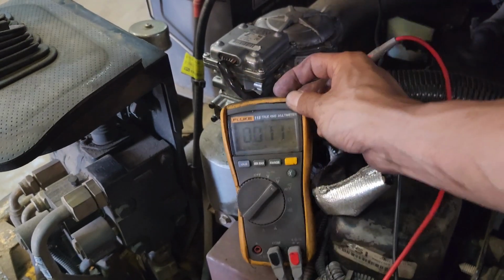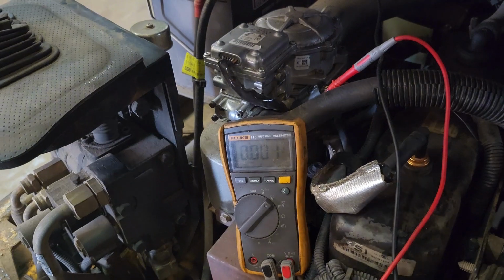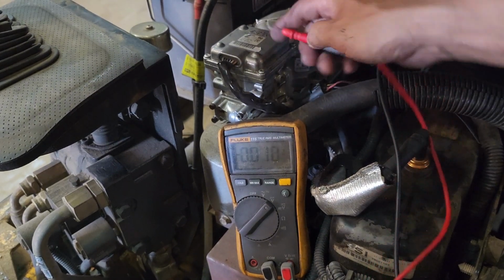Okay, let me kill this for a second. It went up just a bit, but point something. Okay, so I guess we got a definite direction now. All right.